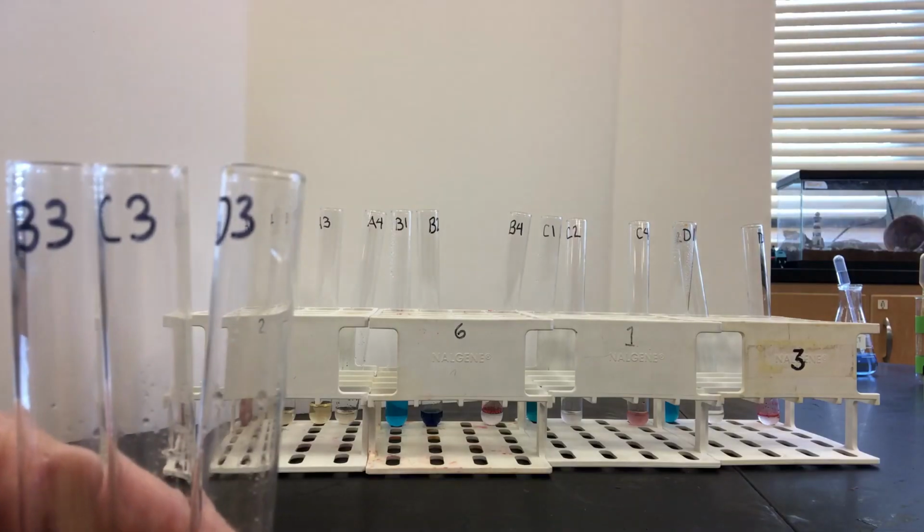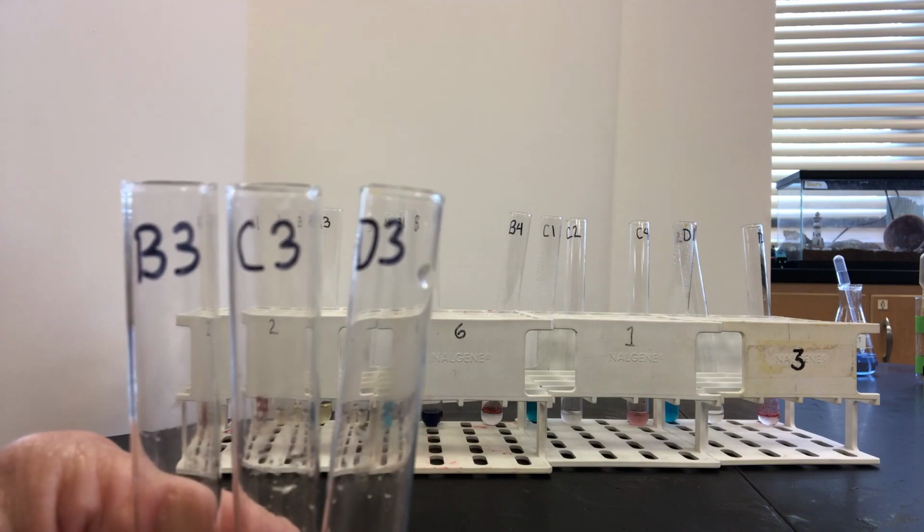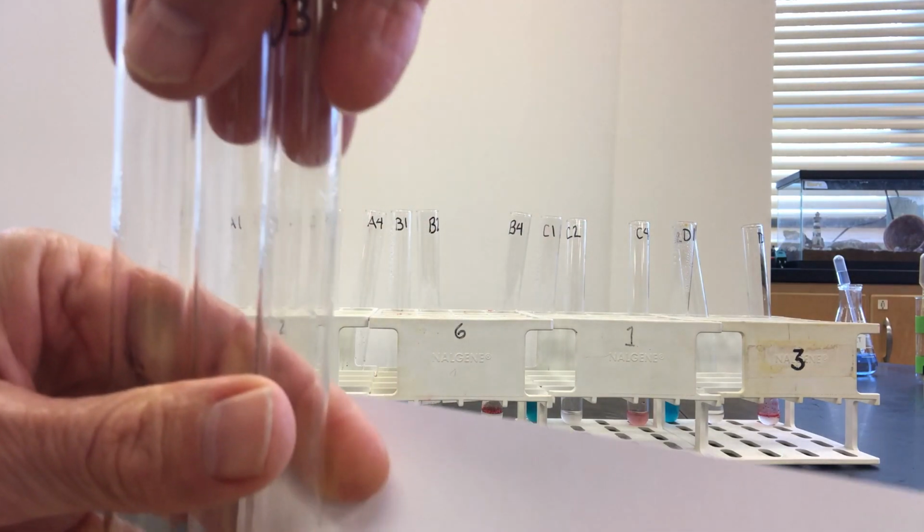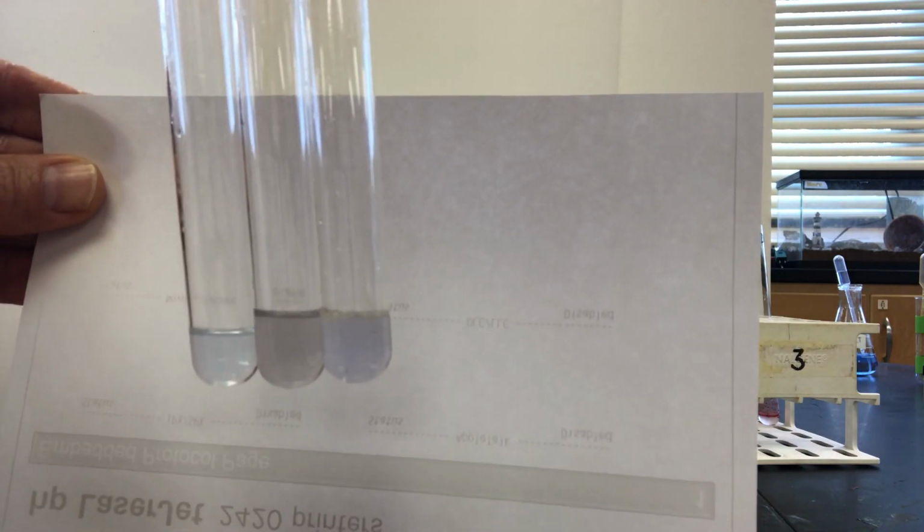You're looking for a violet or purple color, and make a careful comparison between B3, C3, and D3 for the presence or absence of a purplish color, comparing one to the other.